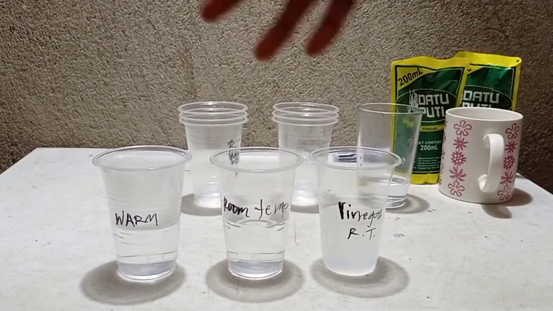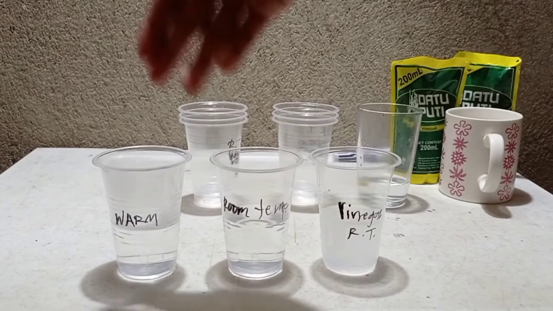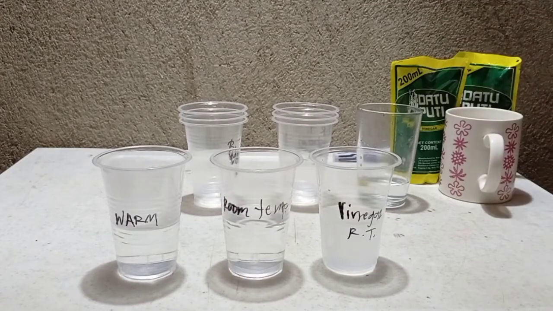So we have 3 different solvents in which we will dissolve our sodium bicarbonate tablets. The first one is the warm water, the second is the room temperature water, and the third one is the room temperature vinegar. Now we will assess how fast each type of solvent can dissolve each of these sodium bicarbonate tablets.